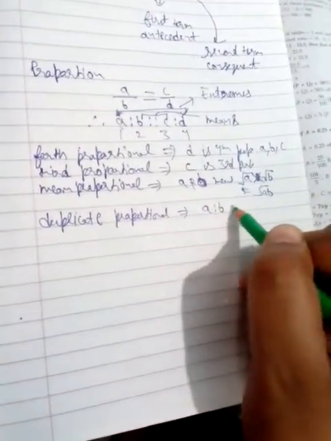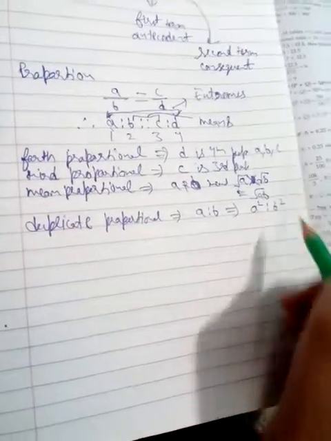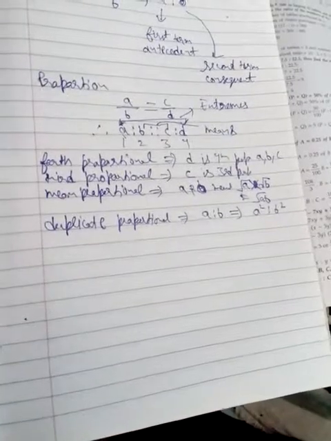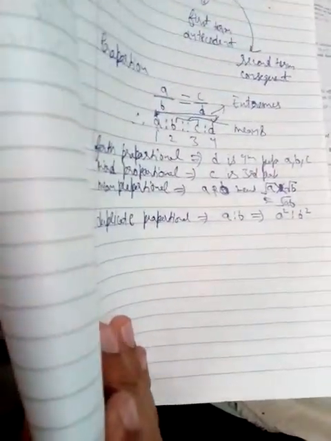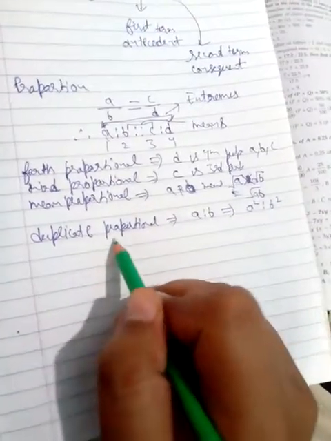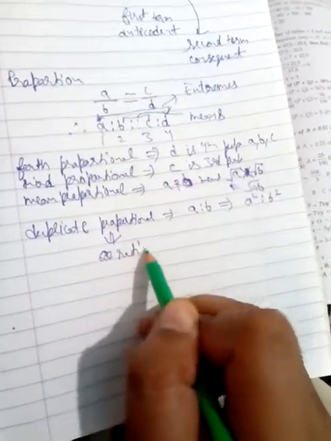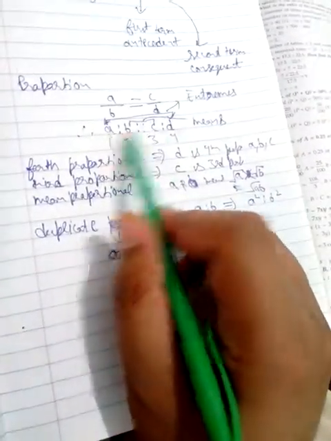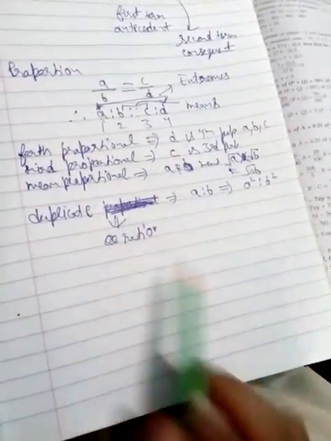a ratio b, a square ratio b square. It is duplicate proportion. And what about subduplicate proportional, or you can say it as ratio. Ratio is more preferred because when we talk about proportional we talk about the four terms, but here we are only talking about two terms, so ratio is the more suitable word.